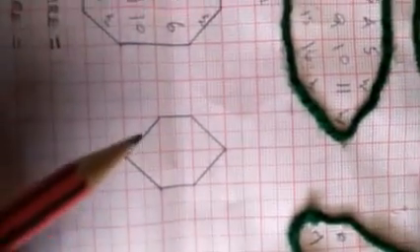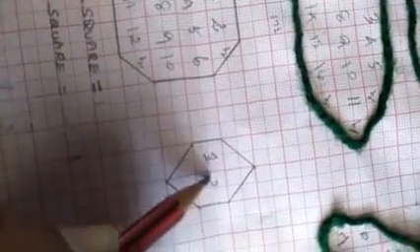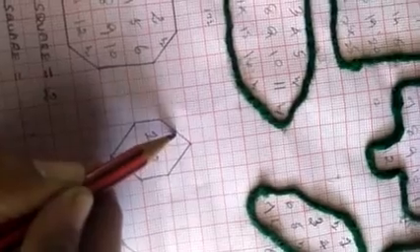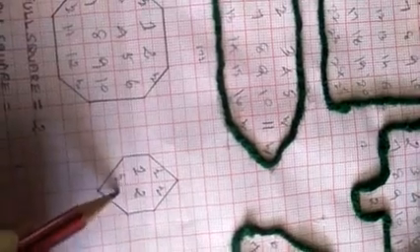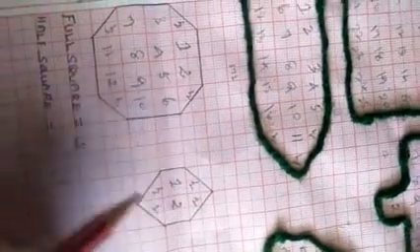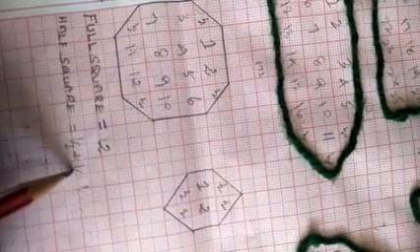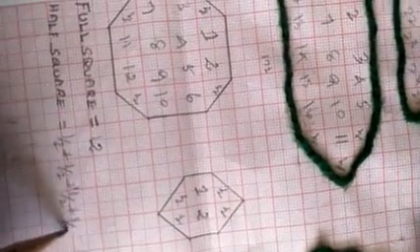The next figure, how many full squares do you count first? 1, 2. So full squares 2, then you have to calculate the halves. Half, half, half and half. So how many halves? 4 halves there. So half plus half plus half plus half.